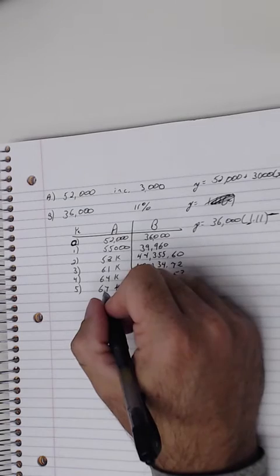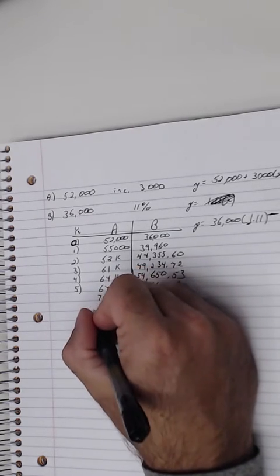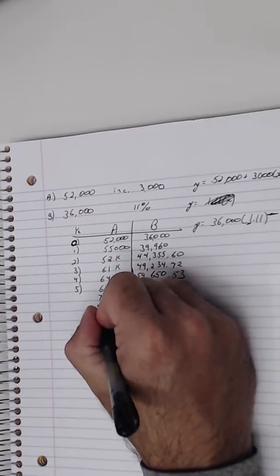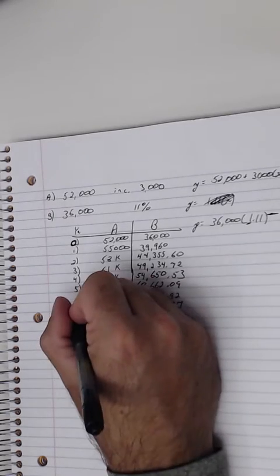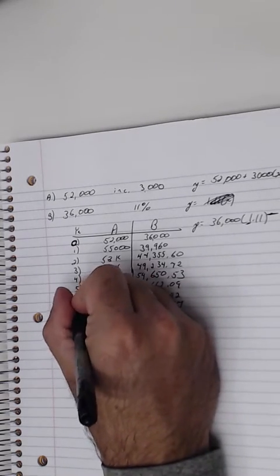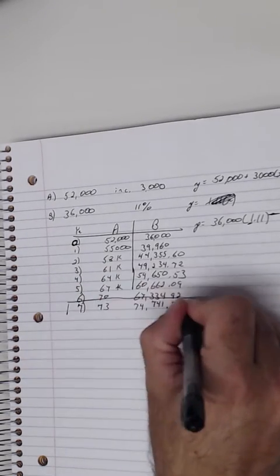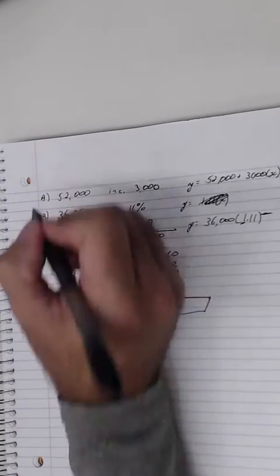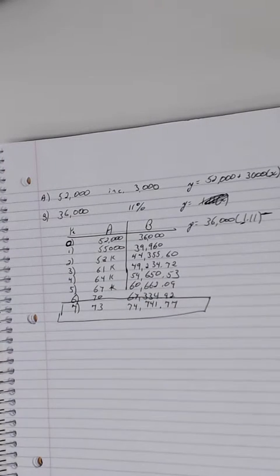74,741.77. All right, this is at 70. This is at 73. So year 7. If you were going to stay at that company for 7 years, you would want to take B. If you're only going to be there for 6 years, then you would take salary plan A.